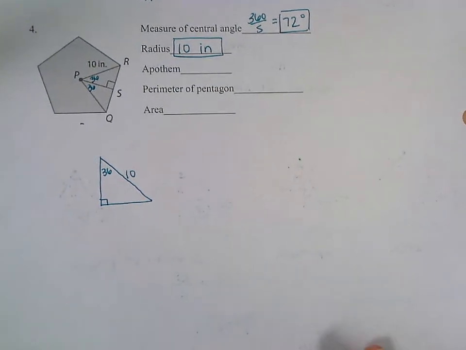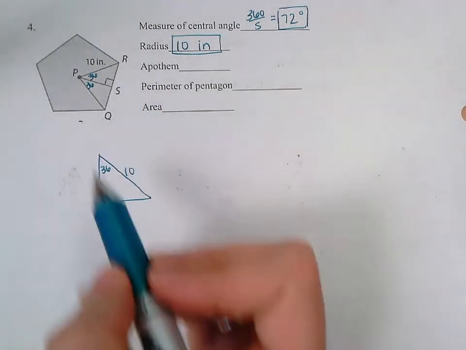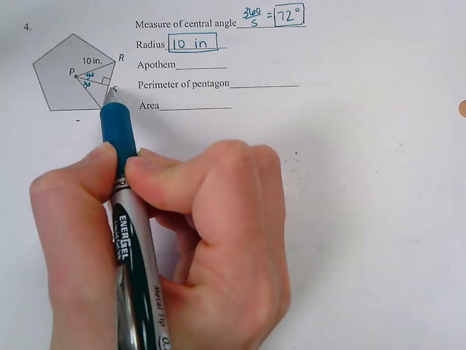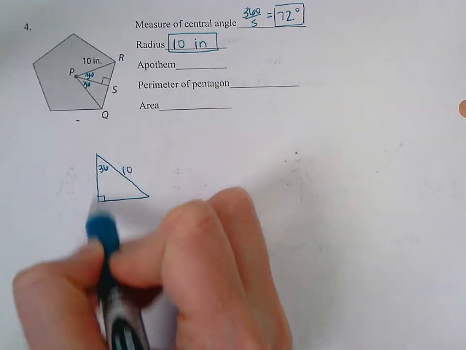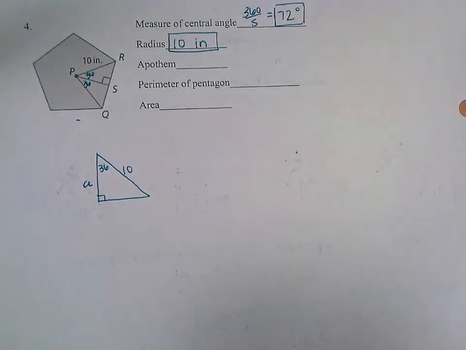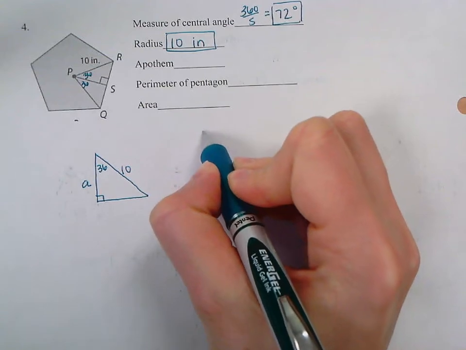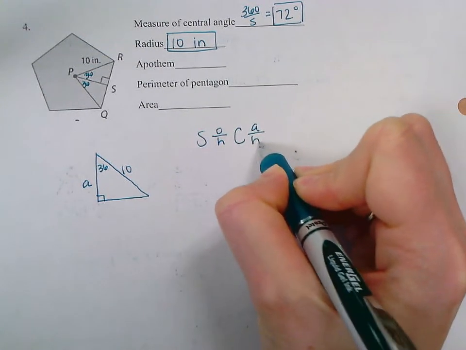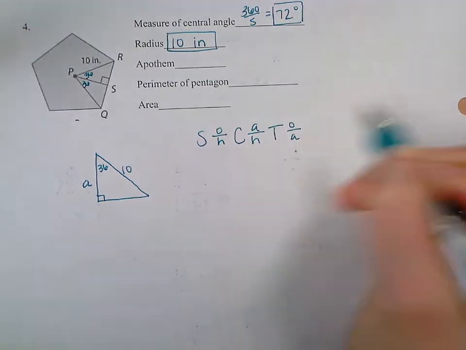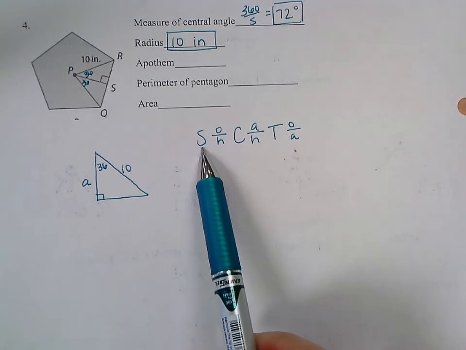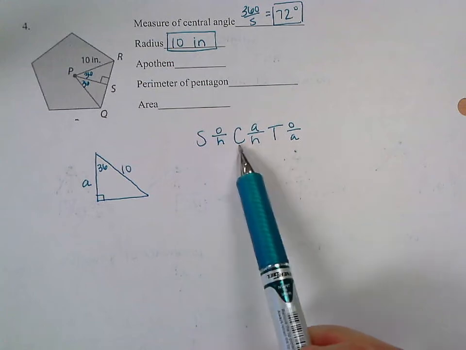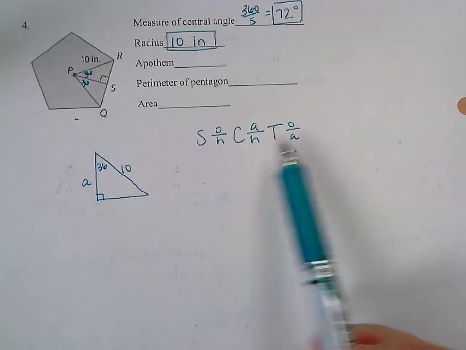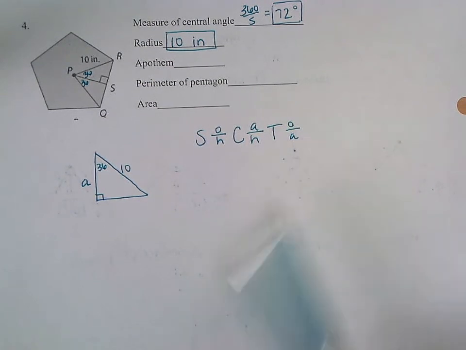And if I want to find my apothem, that would be this length here, PS. So on the triangle I redrew, I'm just going to label this A. That's my apothem. And that's what I'm going to find first. So reviewing SOHCAHTOA, this is one way that I write it. Just as a review, sine is opposite over hypotenuse, cosine is adjacent over hypotenuse, and tangent is opposite over adjacent.